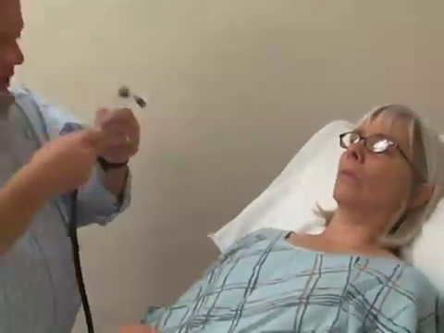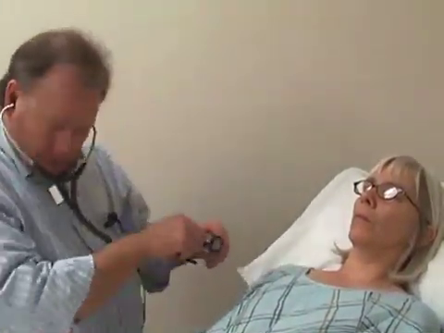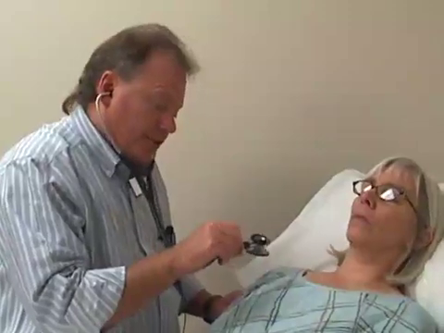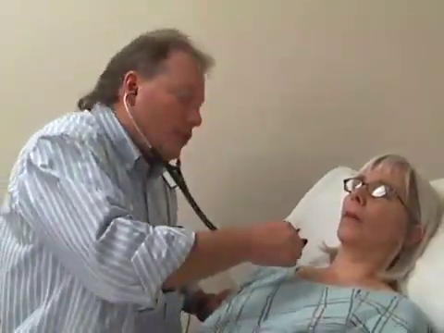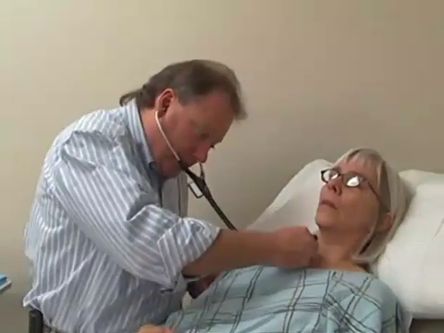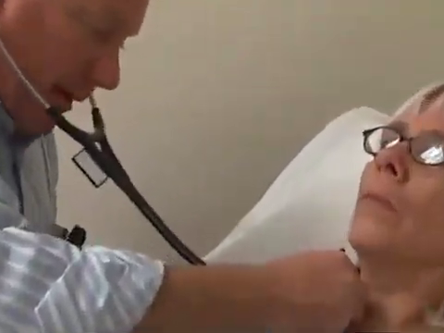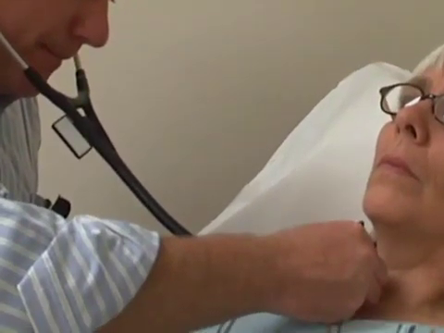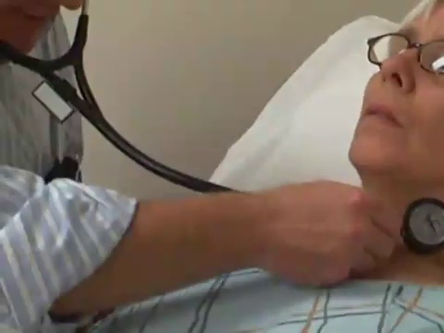And then next, we're going to auscultate the carotid pulses, this time using the bell portion to be able to hear the lower frequency sounds. In order to do this, you have to instruct your patient to take a deep breath and hold, and I'll do the same. And exhale. And the same thing on the other side.